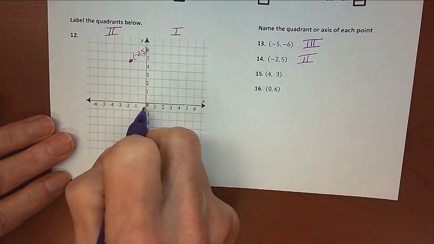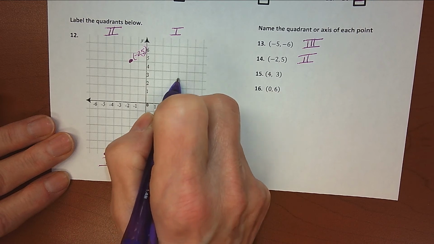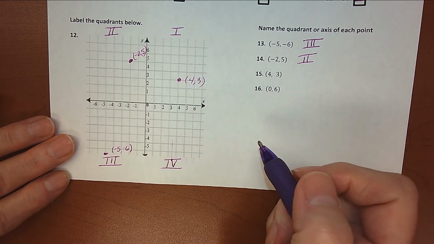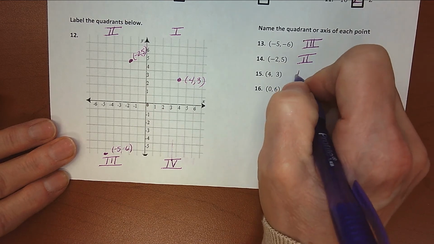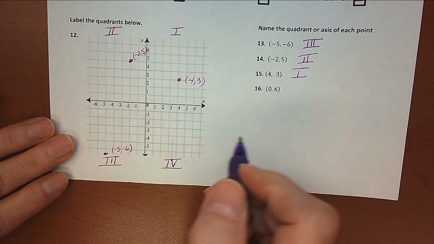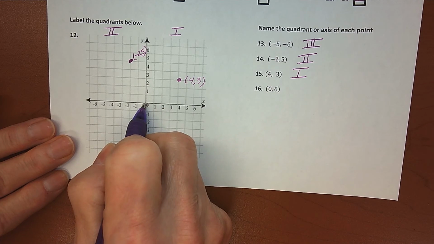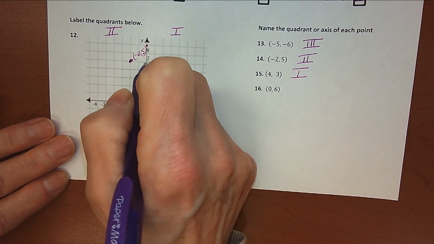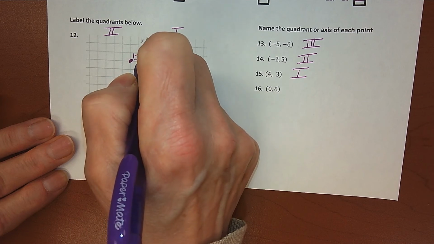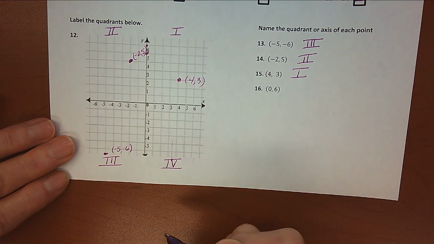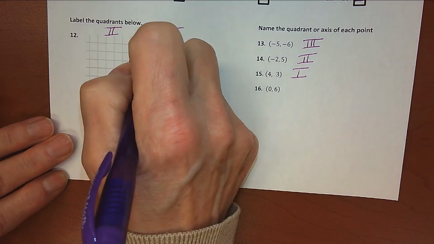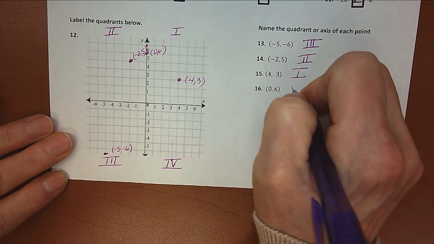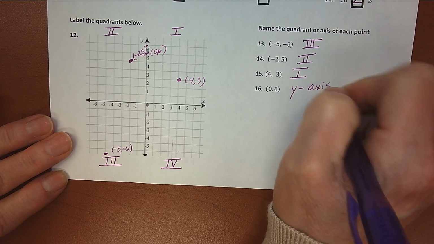(4, 3). Over to 4 and up 1, 2, 3, and you can see that (4, 3) falls then into quadrant 1, and then (0, 6), we don't go right or left at all, but we go up to 6. 1, 2, 3, 4, 5, 6. Our numbers are a little off there, aren't they? Okay, and you can see that that is then on the y-axis, so that one falls on the y-axis.